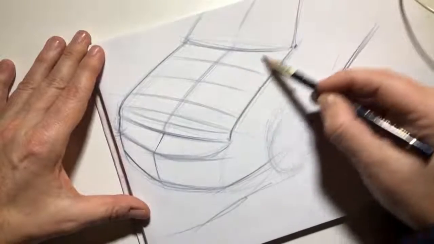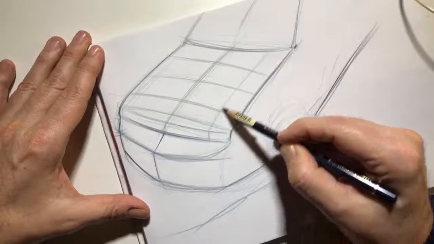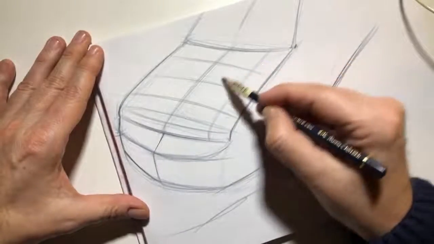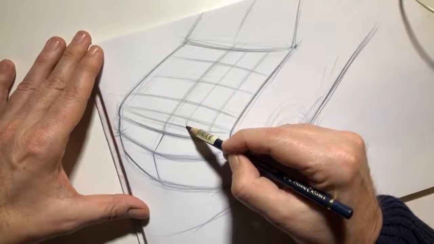Then I can make another section here. It's important to draw the sections on your drawings, because you understand the shape, the form. You really know what you are doing.